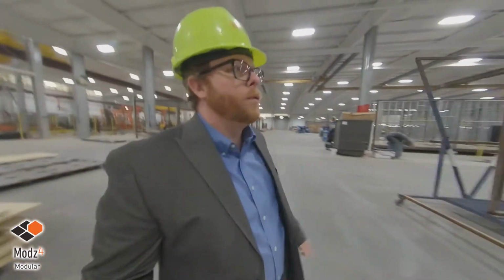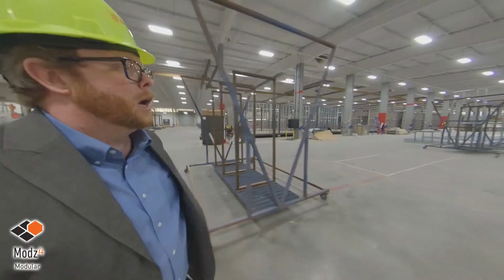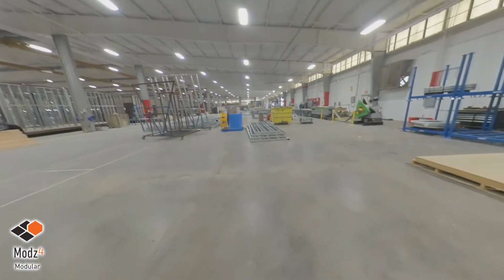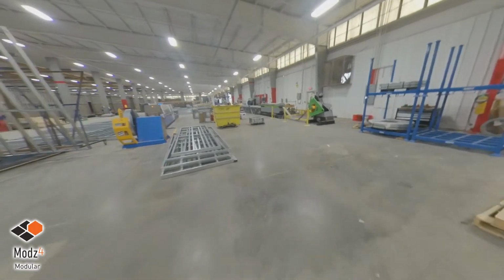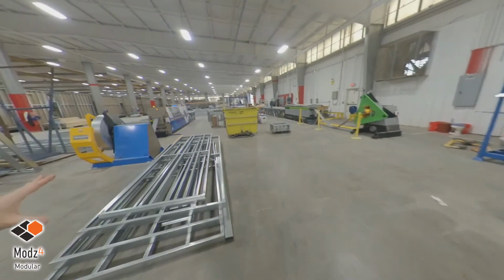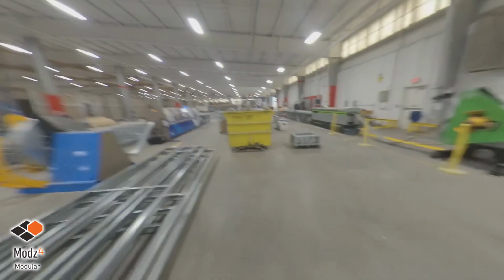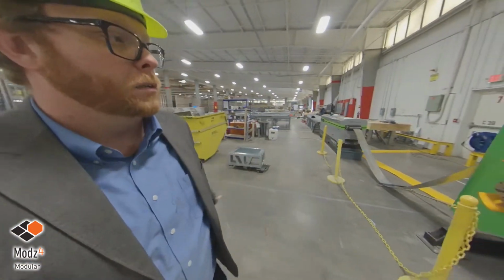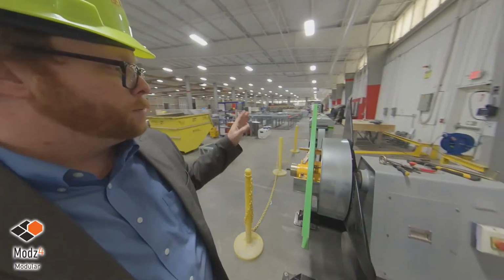Over here we have the cold form steel factory or machines, the FrameCAD machine and the Howick. So what these do is all the cold form steel framing does not start out as steel studs. It starts out as just a roll of steel, gauge and width to be determined per the project.